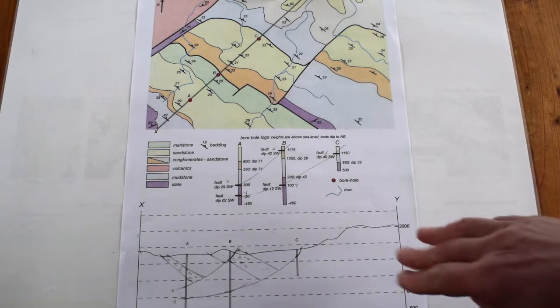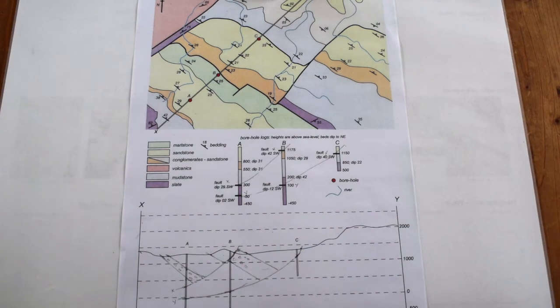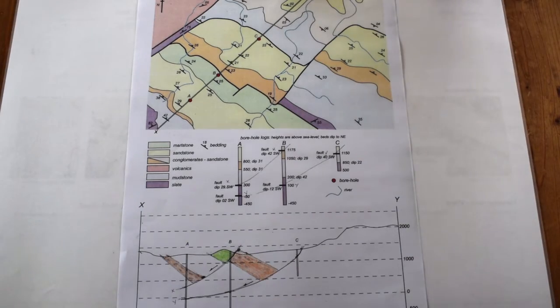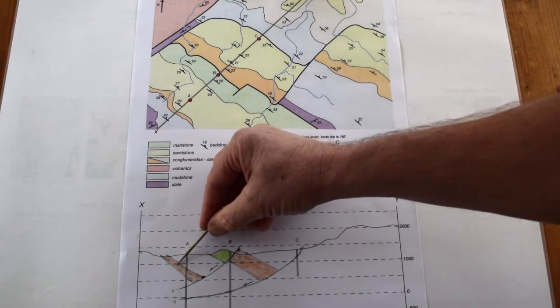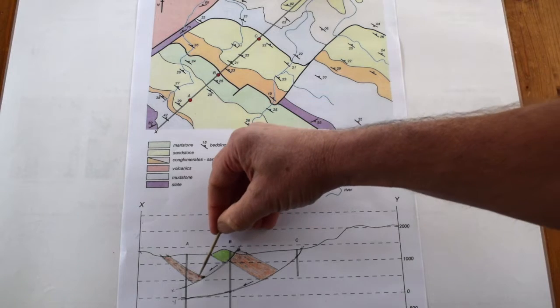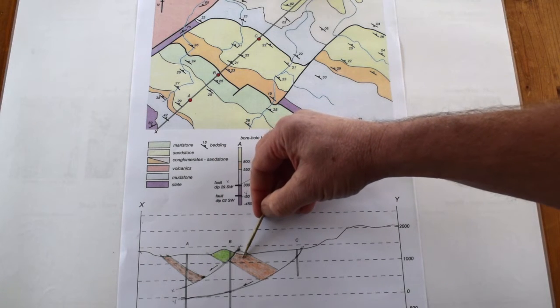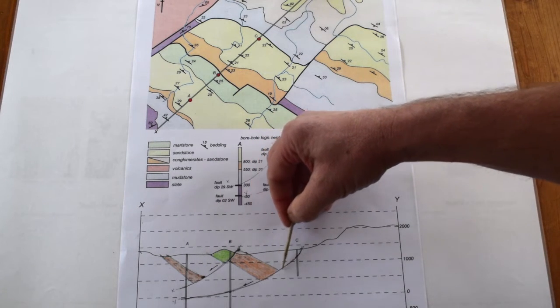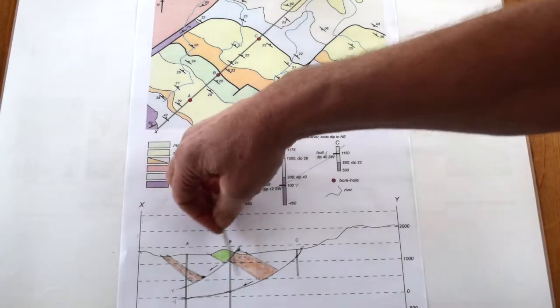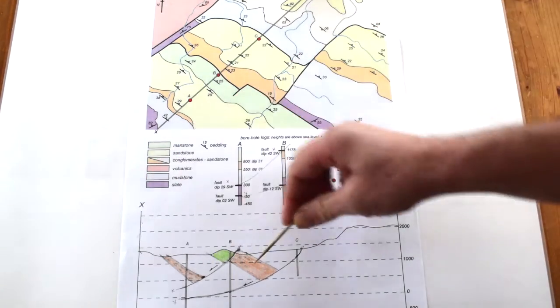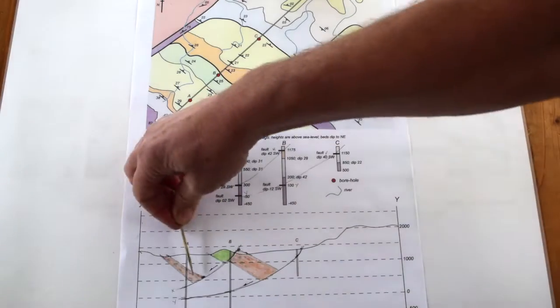Okay, so just so we know what we're doing, I'm going to colour this up. Okay, so that's the story so far. We've got our conglomerate in the hanging wall to what I've labelled fault X, found in the footwall to fault X, which is also in the hanging wall to fault Y. So we've got two normal faults which are down-throwing and rotating this conglomerate unit.